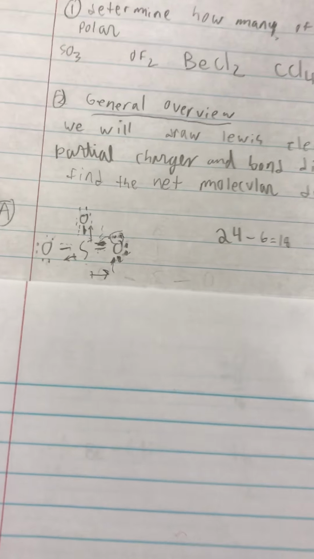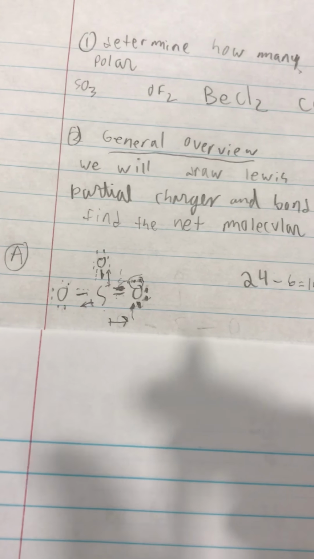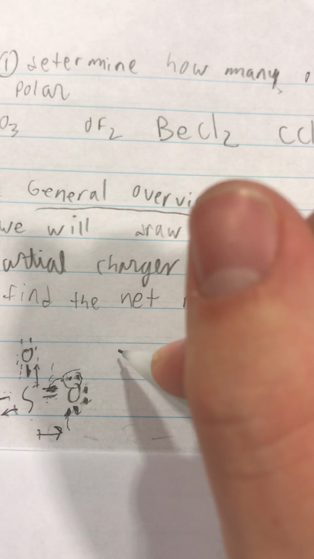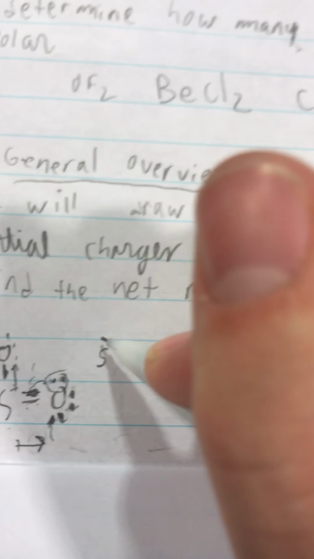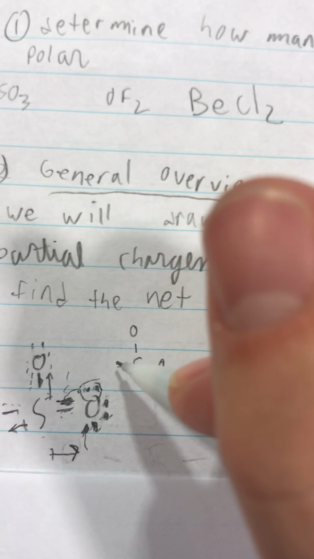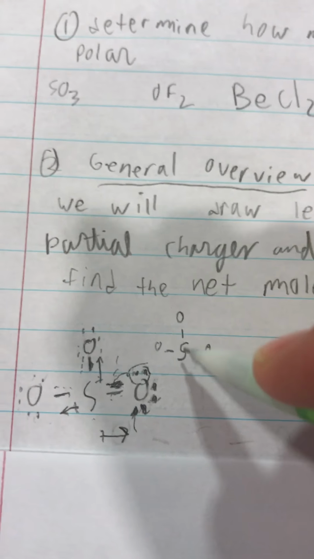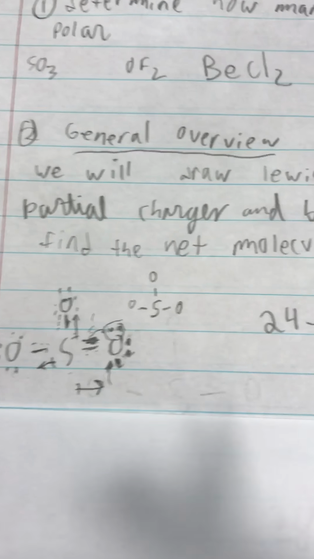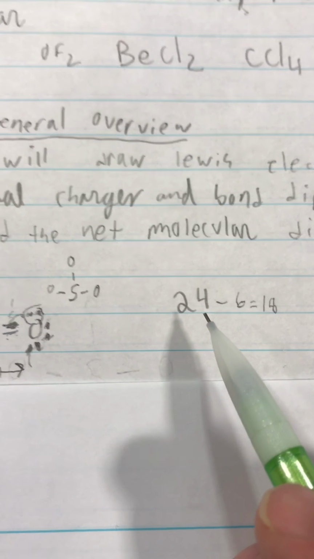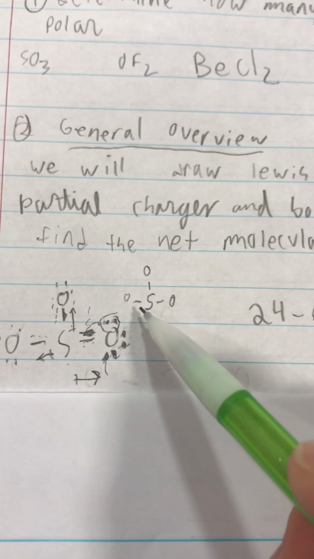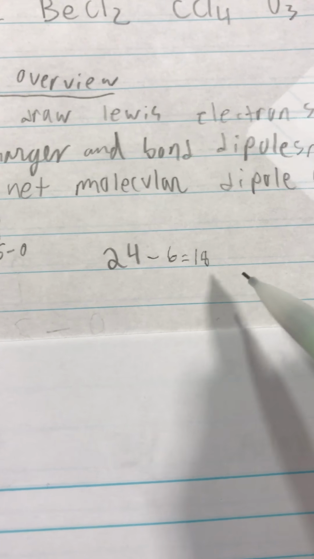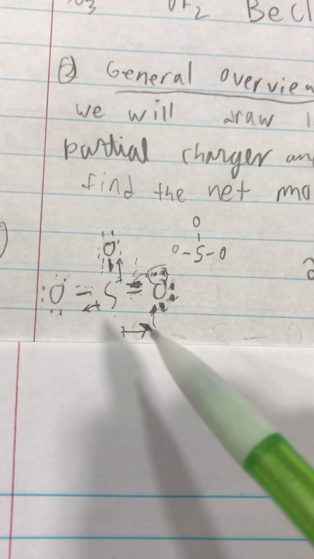So, in the SO3, first you need to write the electron structure, right? So you write an S, an O, an O, an O. You write your center atom, then your outside atoms, right? Then you see how many valence electrons you have. Okay, so you have 24, 6 from the S and 18 from the O's. Then you subtract how many electrons were used in the bonds. So 24 minus 6 equals 18. That makes 18 left, right?